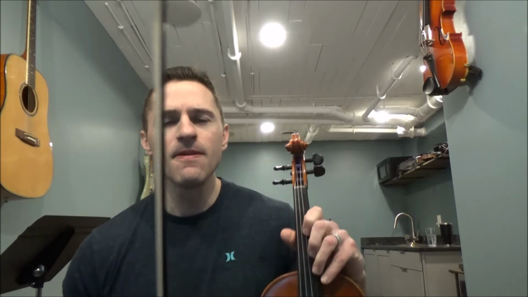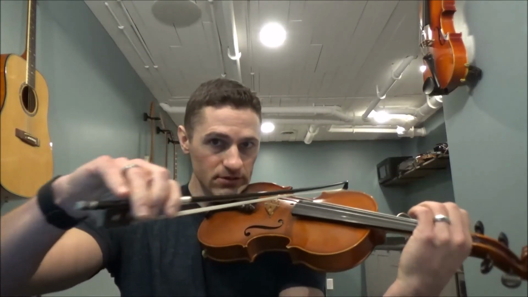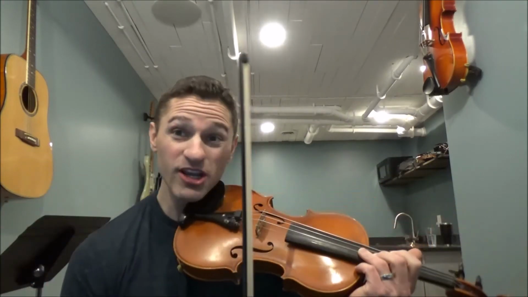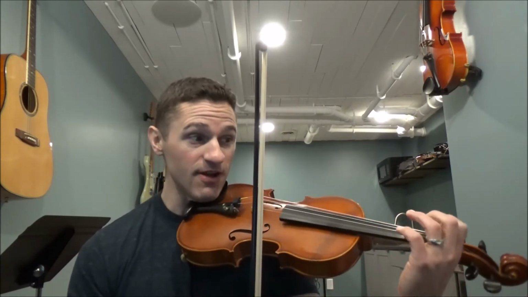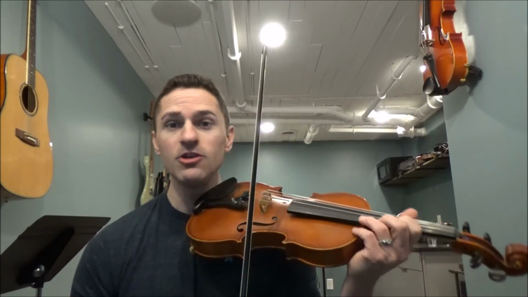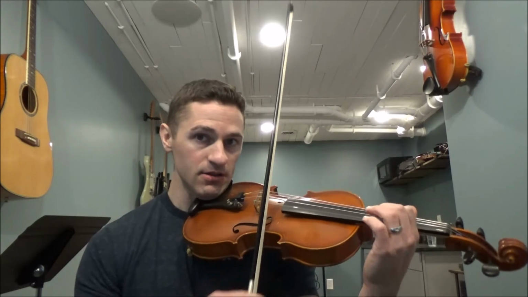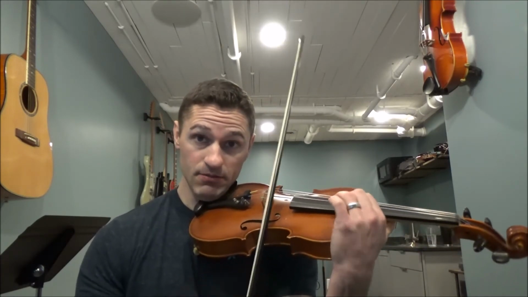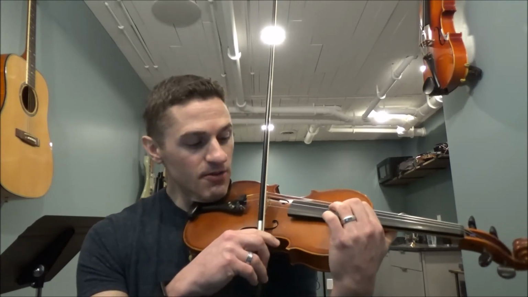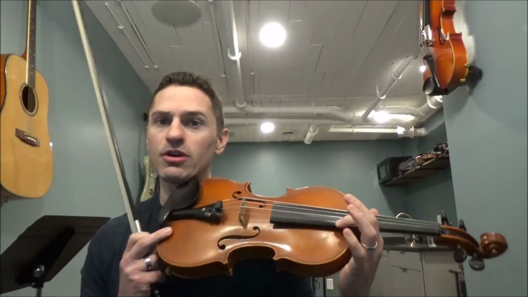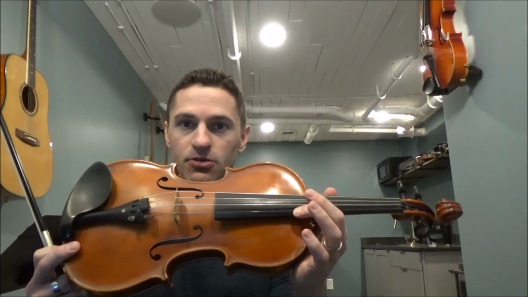All right. If I do less speed and constant pressure, again, I move the sounding point towards the bridge. The sounding point changes position, especially depending on what string I'm playing on, and especially if I'm up into some higher positions. So I'm going to use my E string as an example. I'm in 7th position right now. So when I'm in 7th position, my string is a lot shorter. It only goes from my finger to the bridge.